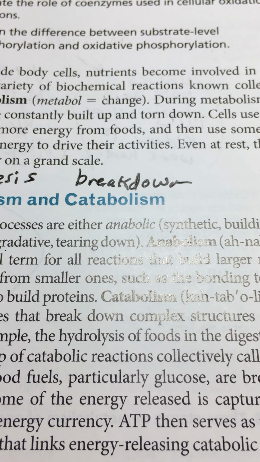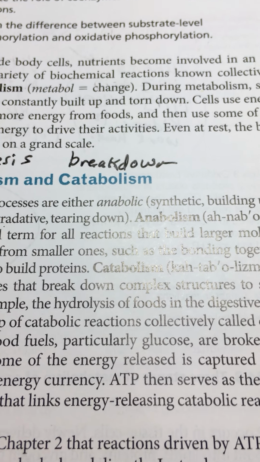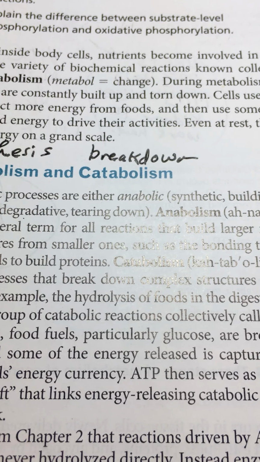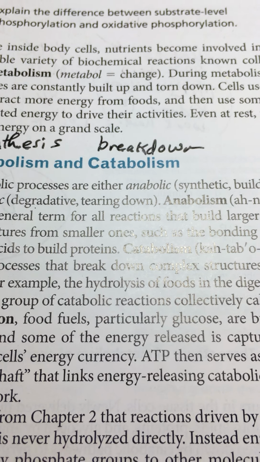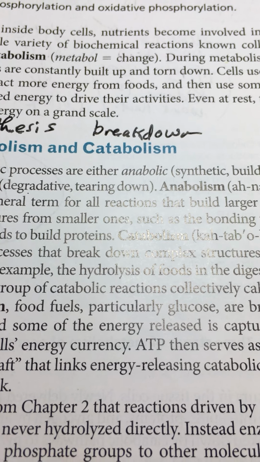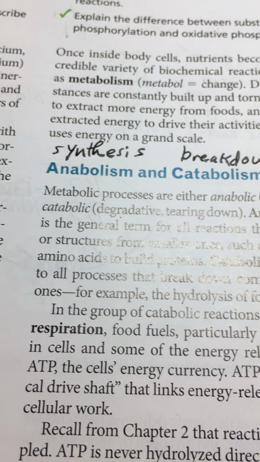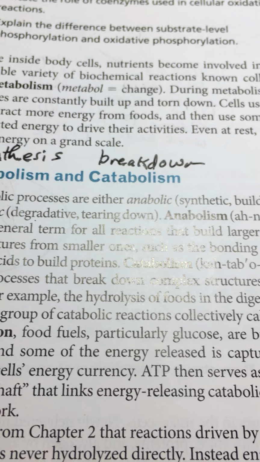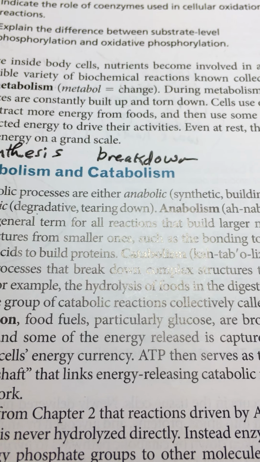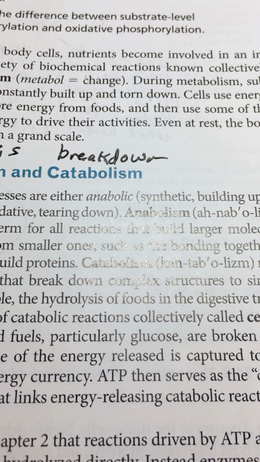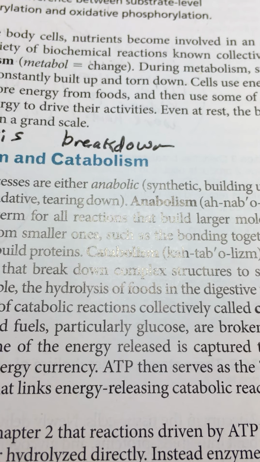And we utilize that in order to eat, digest food, and create energy molecules or individual molecules for later synthesis pathways.